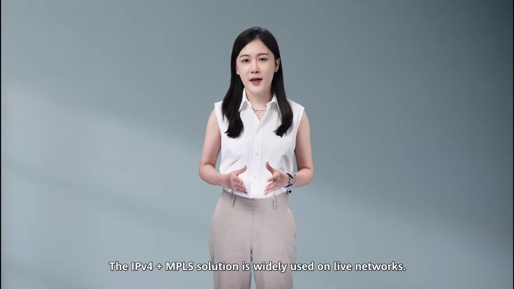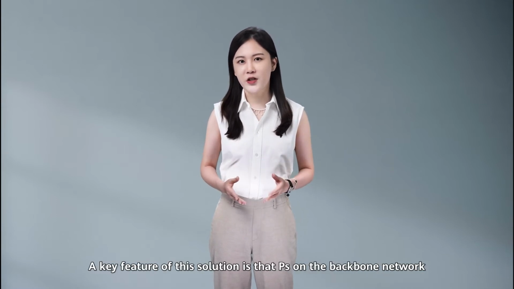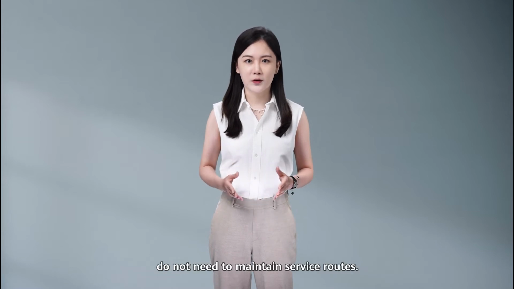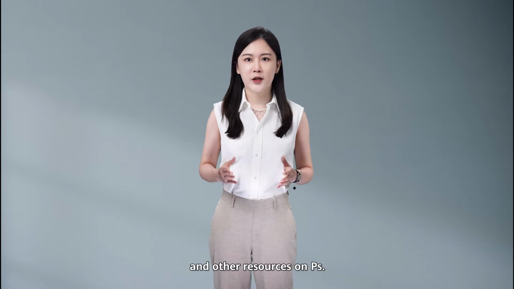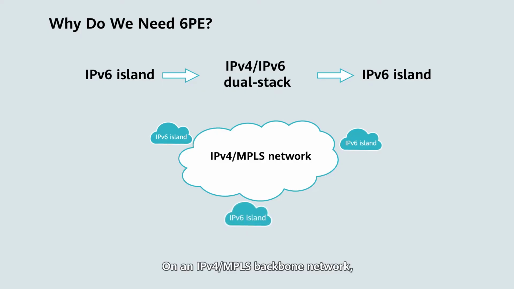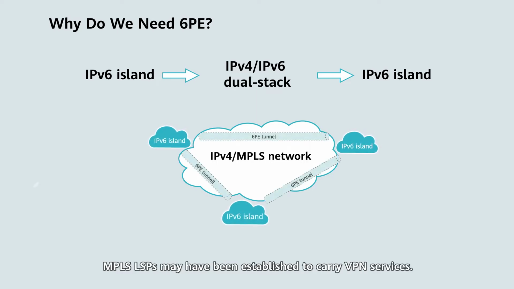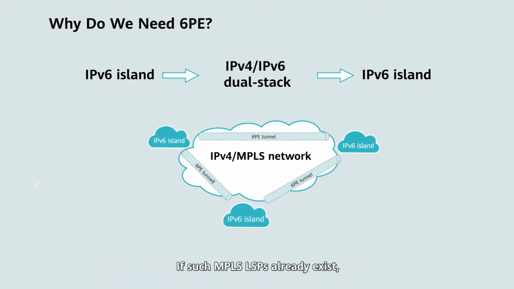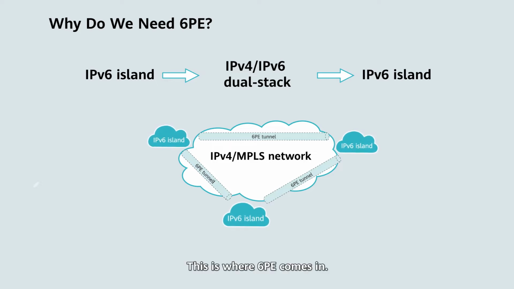The IPv4 plus MPLS solution is widely used on live networks. A key feature of this solution is that peers on the backbone networks do not need to maintain service routes. This lowers the consumption of CPU, memory, routing engine, and other resources on peers. On an IPv4 or MPLS backbone network, MPLS LSPs may have been established to carry VPN services. If such MPLS LSPs already exist, network administrators may want to use them to carry IPv6 services. This is where 6PE comes in.